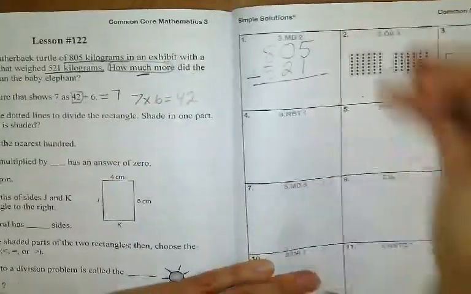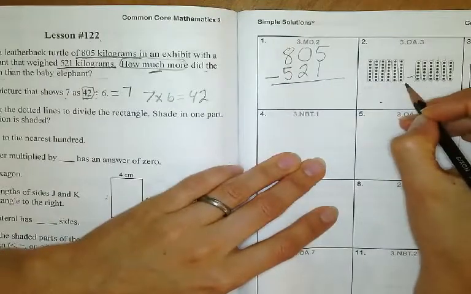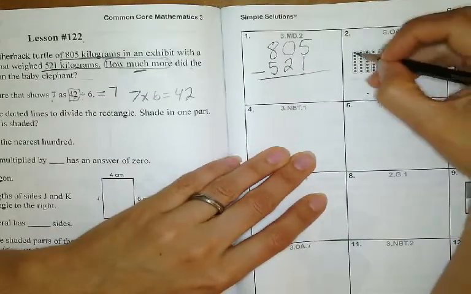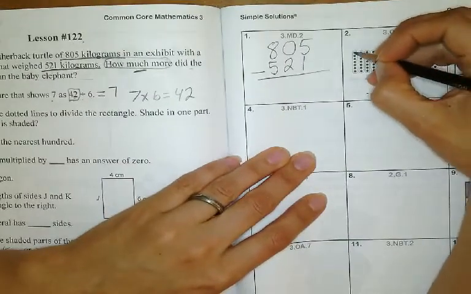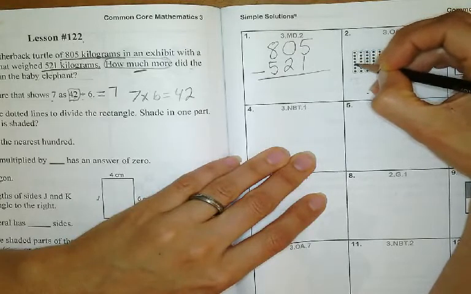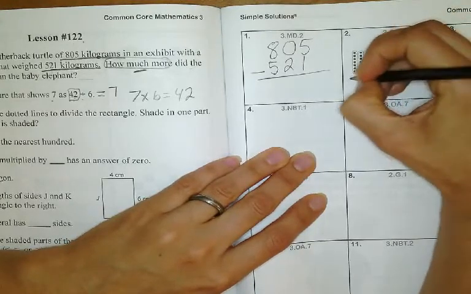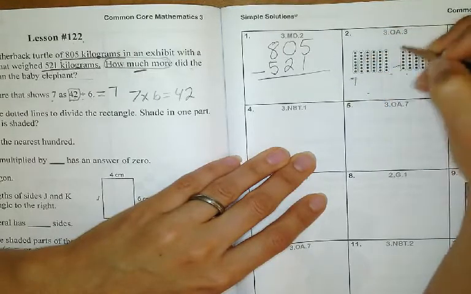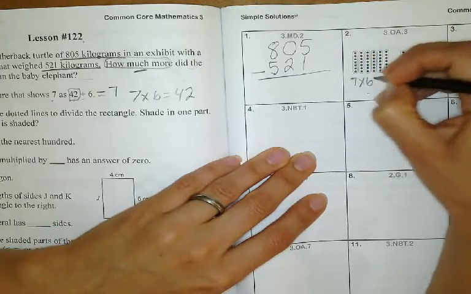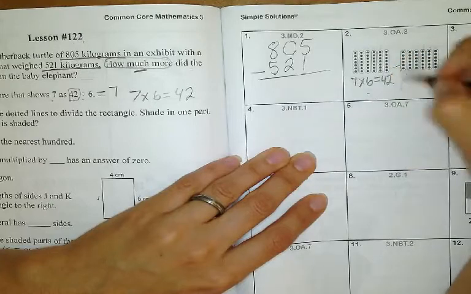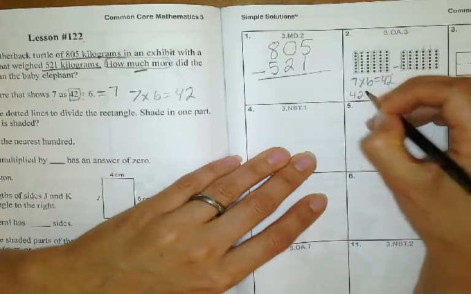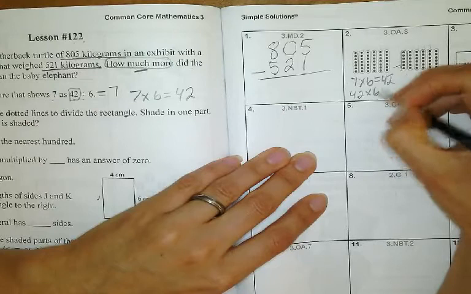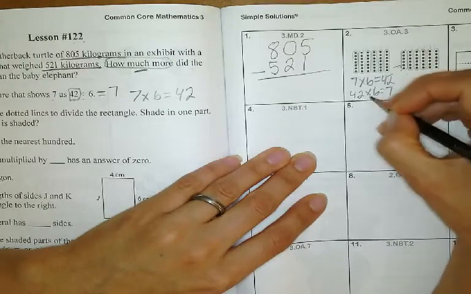Okay, so I'm going to look at my pictures. I have this picture, and I'm going to count how many are in each group. 1, 2, 3, 4, 5, 6, 7. 7 in each group, and I have 1, 2, 3, 4, 5, 6. This should equal 42. And I could do 42, just flip this around, equals 7. 42 times 6 equals 7.